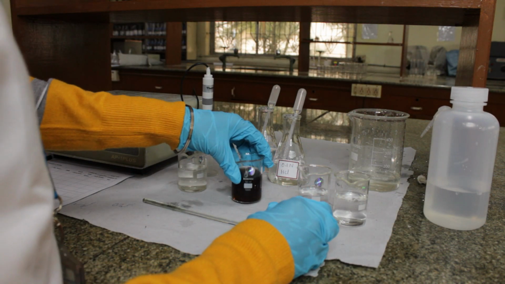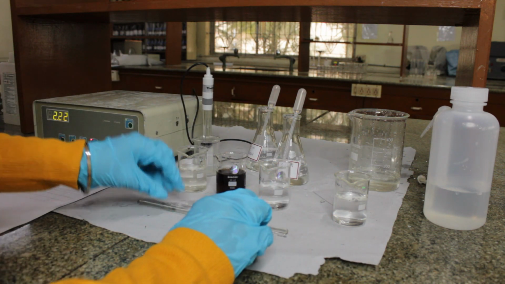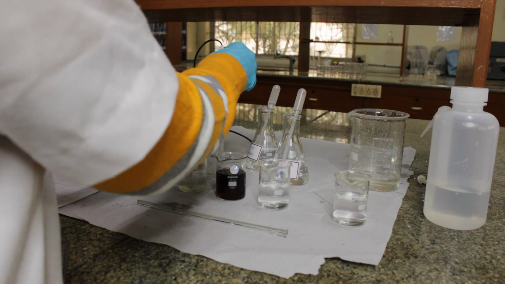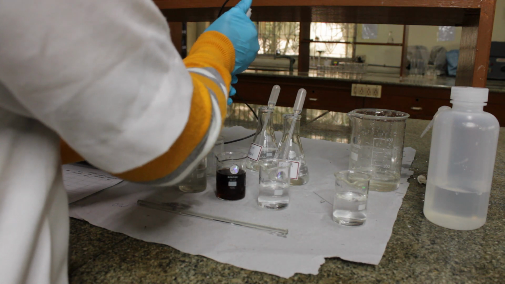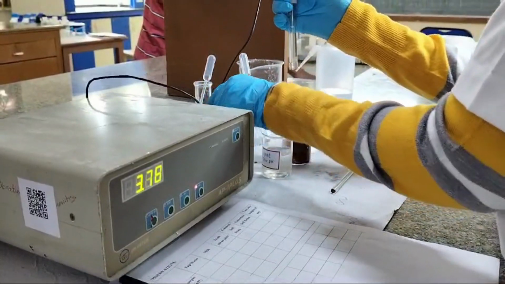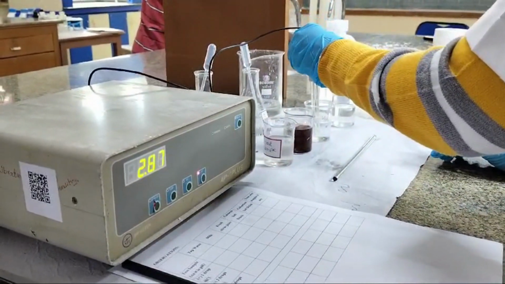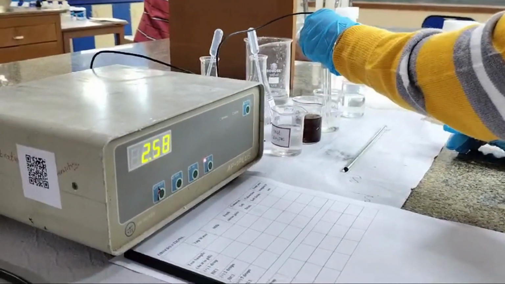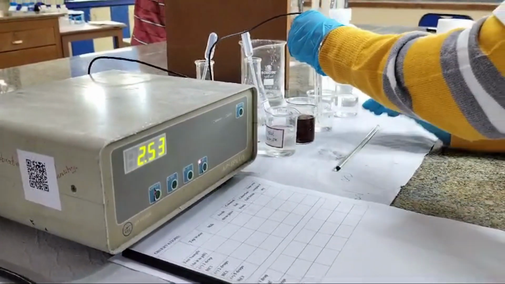Moving towards the third sample, that's Sprite, a non-colored soft drink. Again, we will check for the pH of the soft drink. So the pH of the soft drink is 2.5. This means that it is acidic in nature.